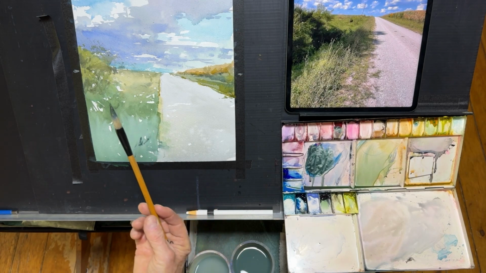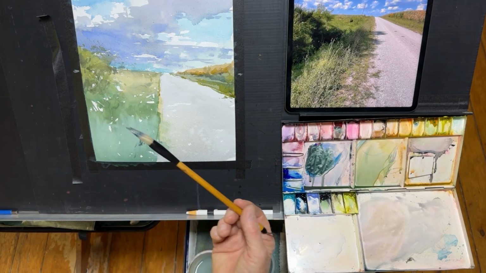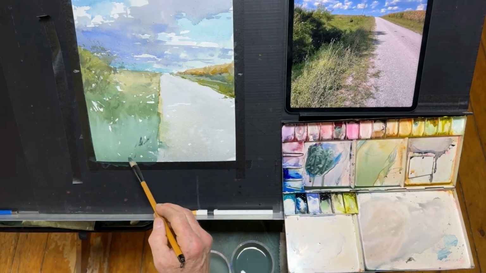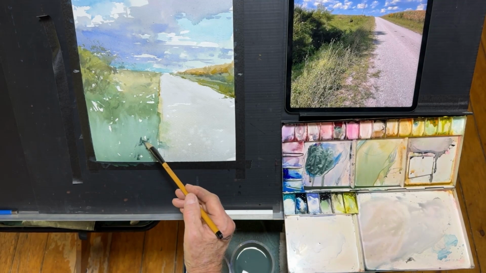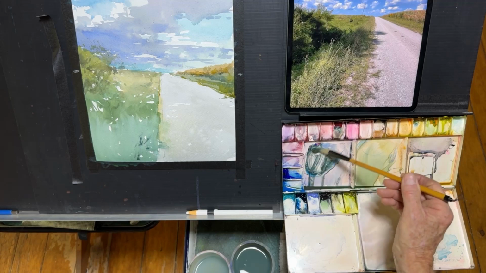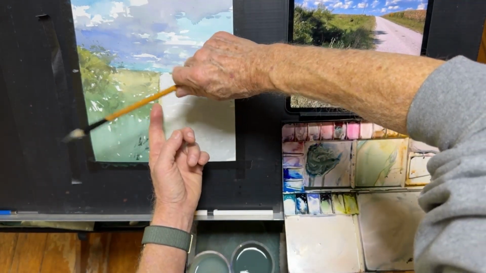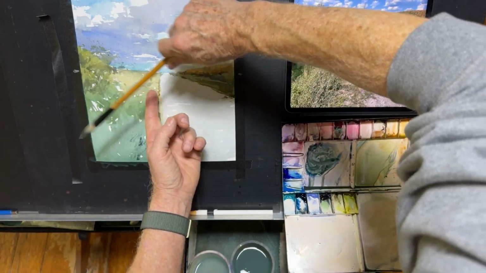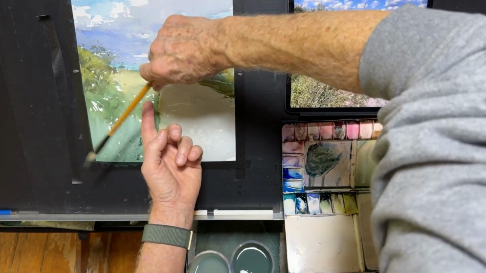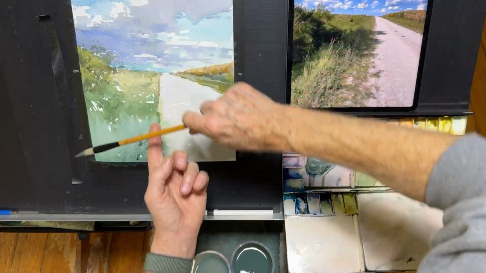This is dry brushing. You can see the, hello, Cindy. Maybe I'll even splatter a bit here. I want some texture for that cornflowers.